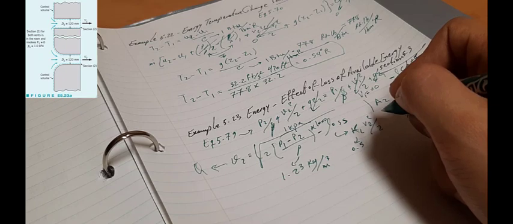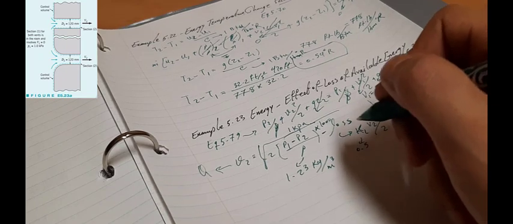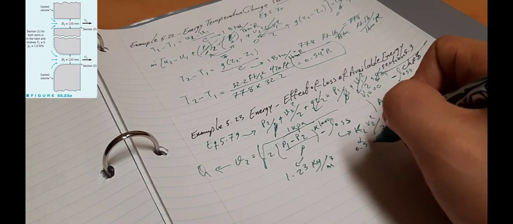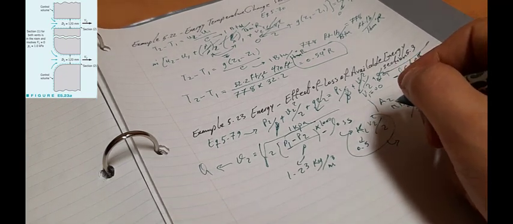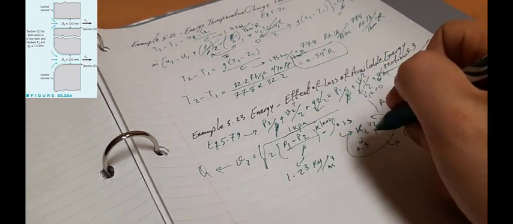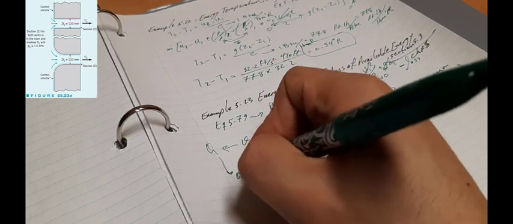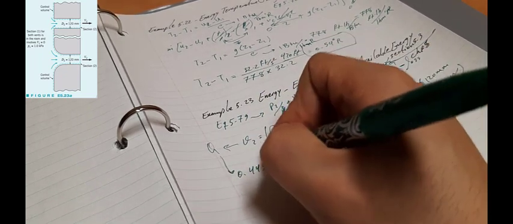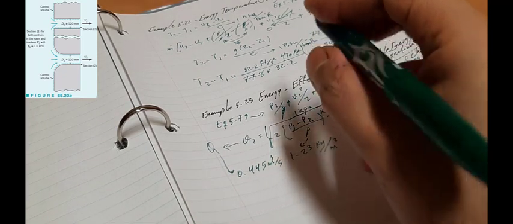So we have compared everything. So this whole thing is going to be 1 plus 0.05. It's not 0.5 here, it's 0.05. So the volume flow rate is going to be gained as 0.445 cubic meter per second.